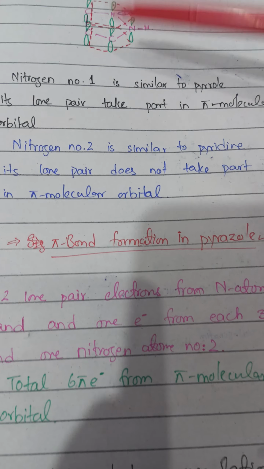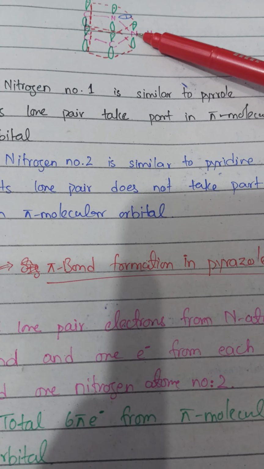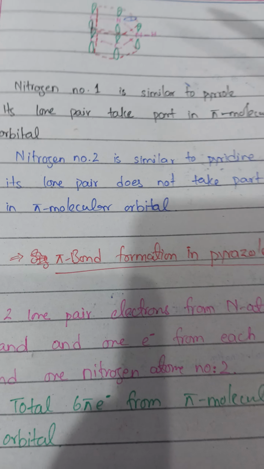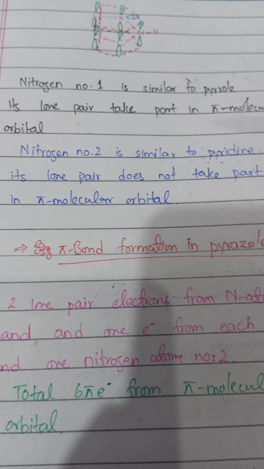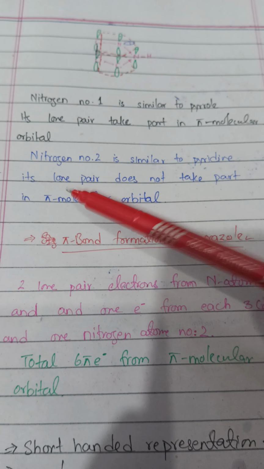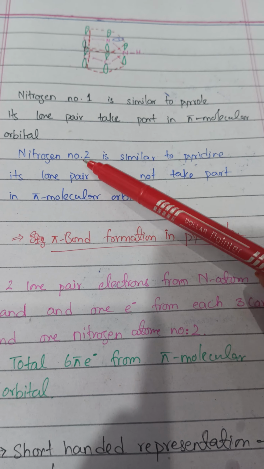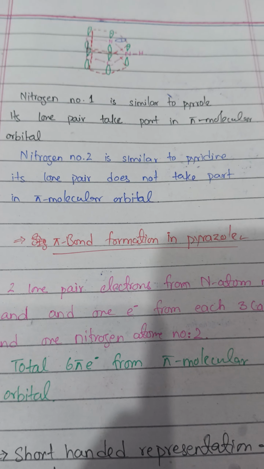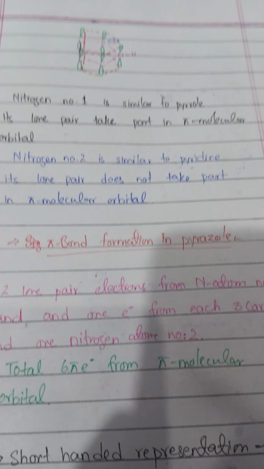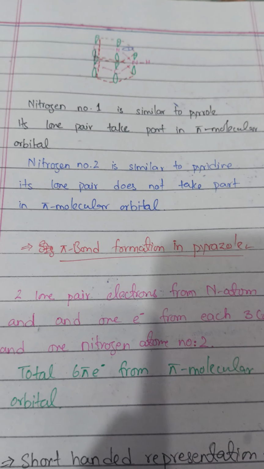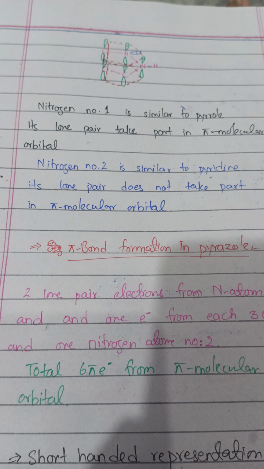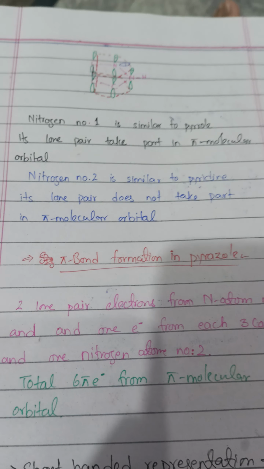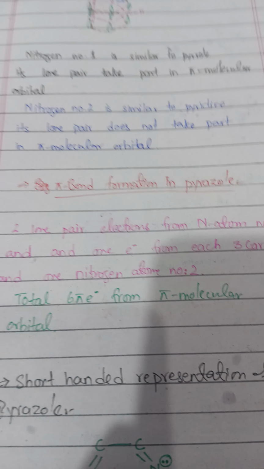Therefore in the pyrazole structure, one nitrogen acts as the nitrogen of pyrrole, while nitrogen number 2 acts as the nitrogen of pyridine. Nitrogen number 2 acts as a pyridine nitrogen, because its lone pair does not take part in the pi molecular orbital, and this lone pair is free for attachment of other groups on the pyrazole.